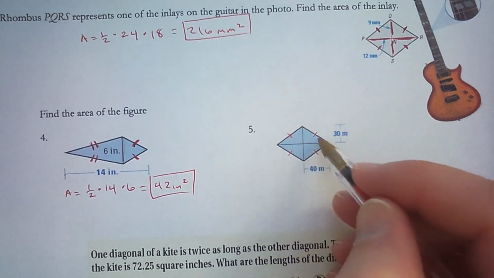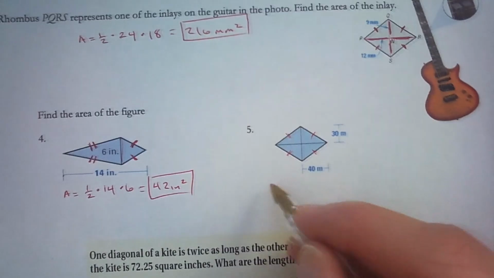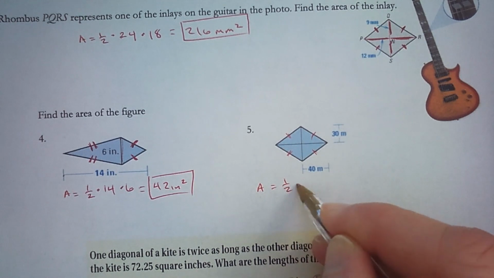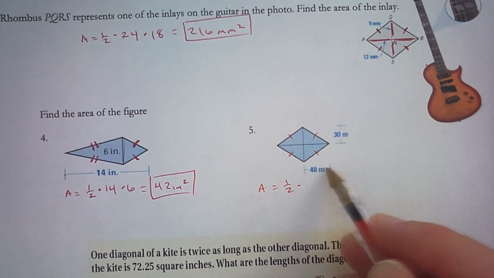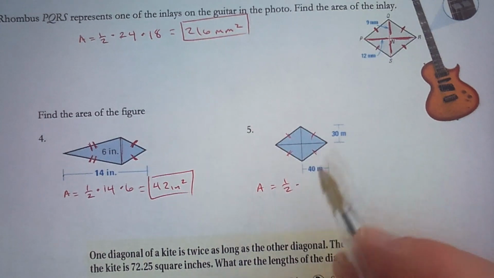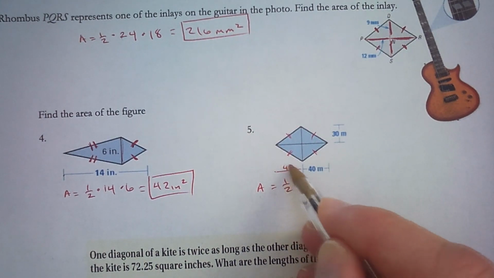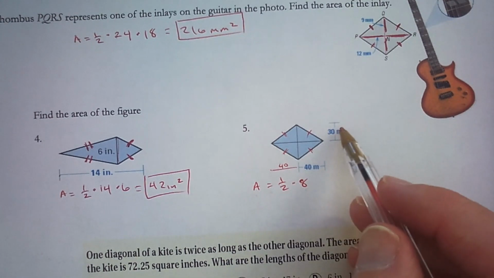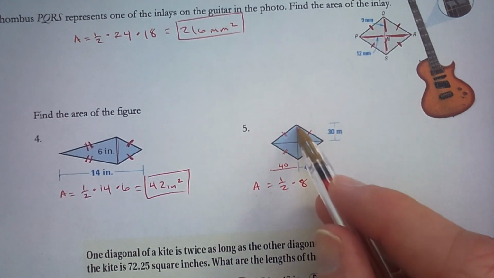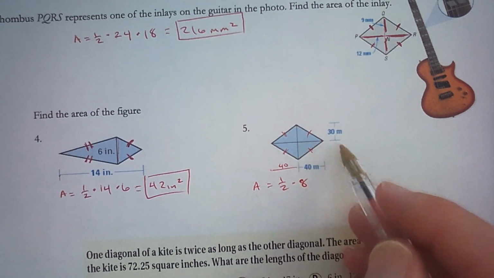Here's a rhombus, 4 congruent sides. The area is 1/2 times diagonal 1 times diagonal 2. Now this 40 only covers half the distance between these vertices, which means there's another 40 here, so that diagonal is 80. This diagonal is 30, but that only covers half of this diagonal.